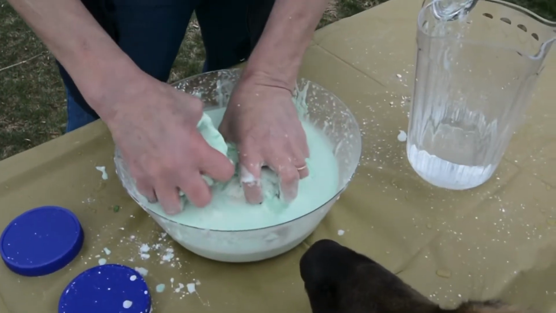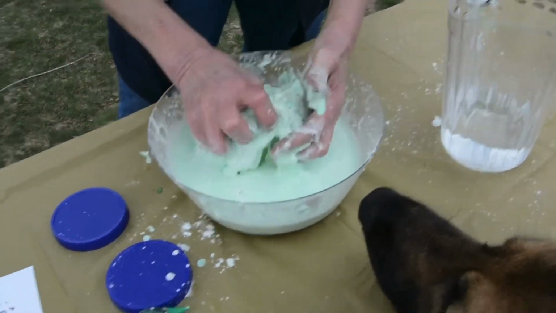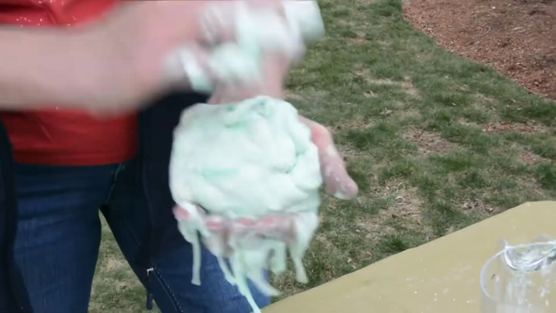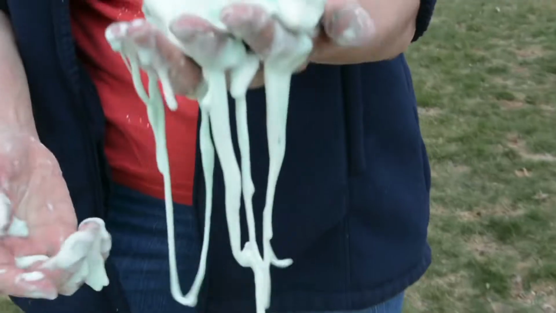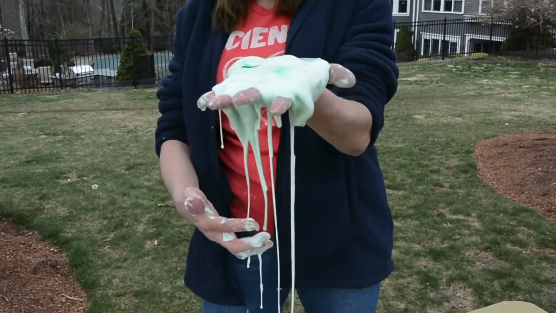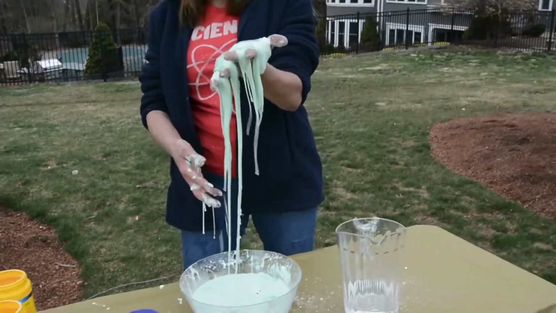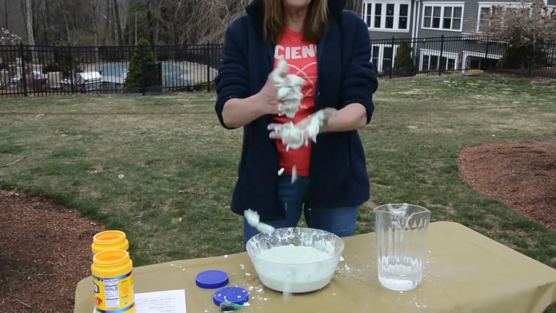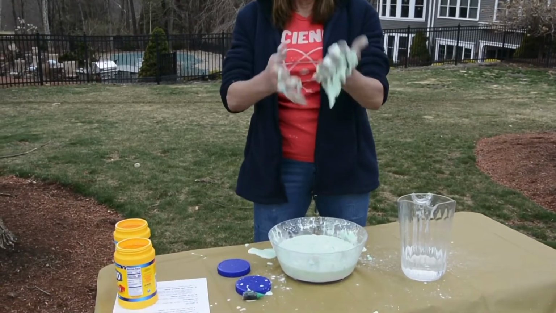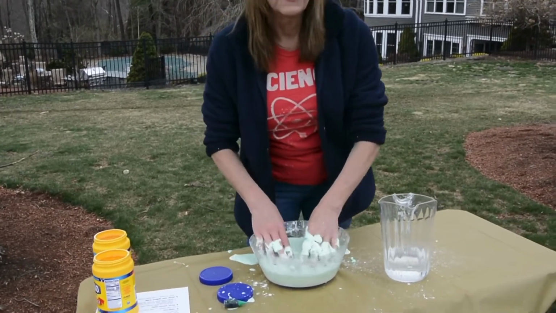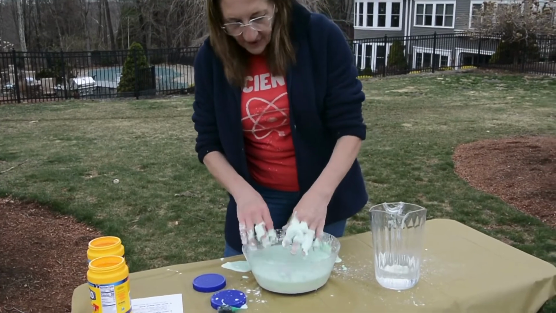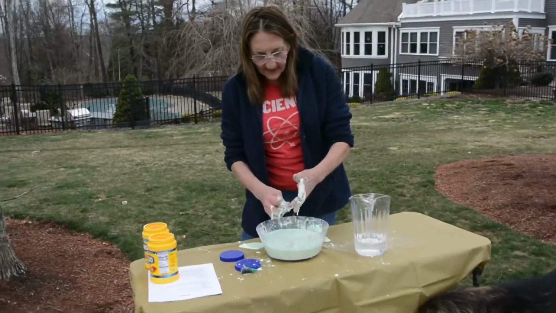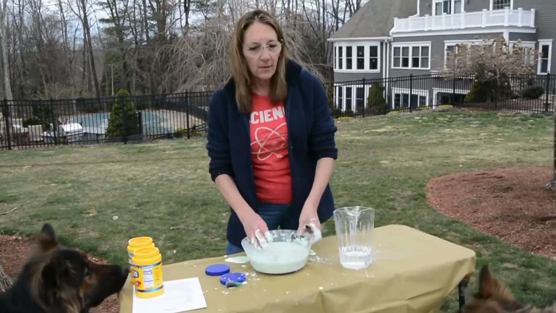So if you look here, we have a nice chunk of Oobleck, and it feels like a solid. Look what happens when I let it melt. It's behaving like a liquid. But then if I take it, I can make it into a ball and it becomes hard. What's really fun to do with this is to have it on the floor and step on it. You should do it outside because it makes a mess, but it's not harmful to the environment at all.